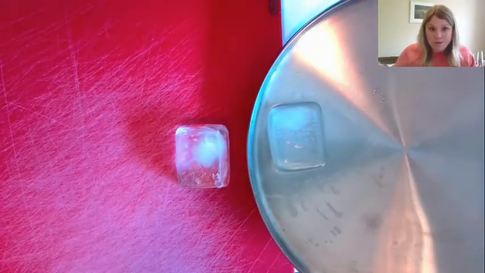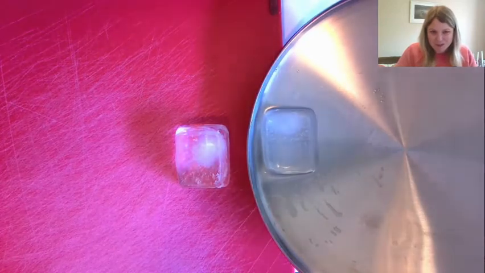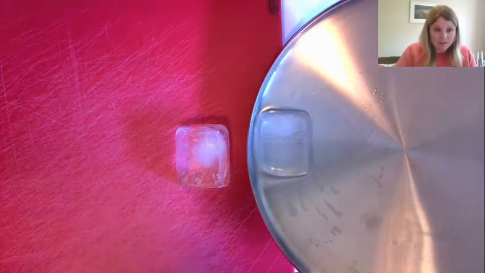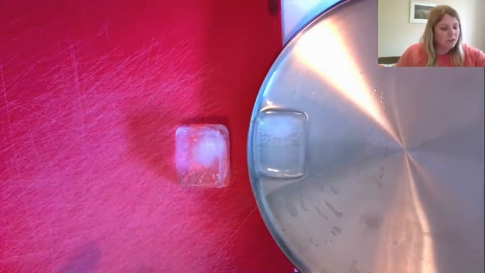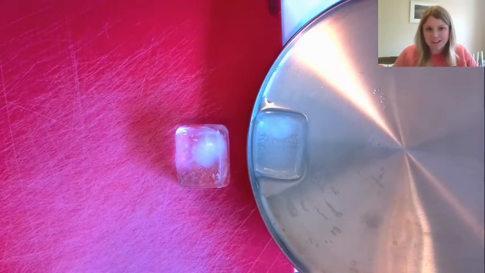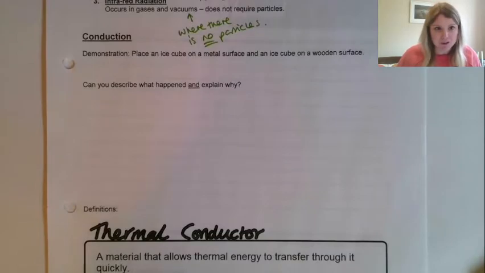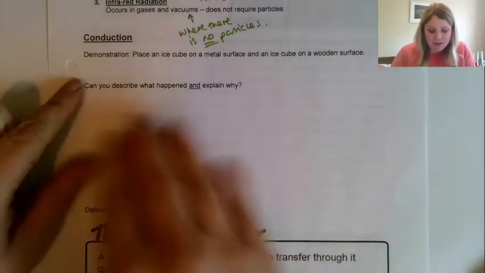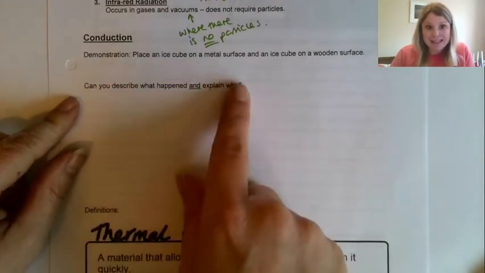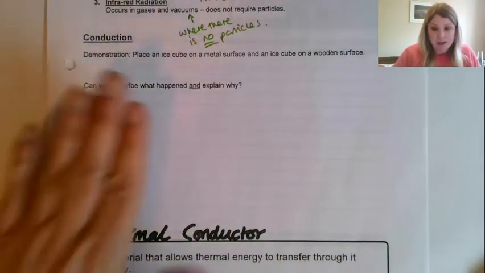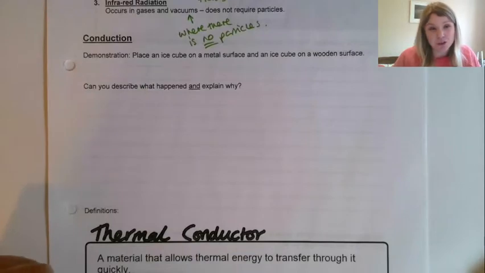So do promise me you'll give that a go at home, because it is quite cool to see. And I'm just going to leave these sitting and we'll see what they're like whenever we get to the end here. So I should have said we will learn why the metal is a better conductor just in another lesson, not today. Okay, so in our notes we have to describe what happened and explain why. I will write that in and then I'll get you to copy it in.